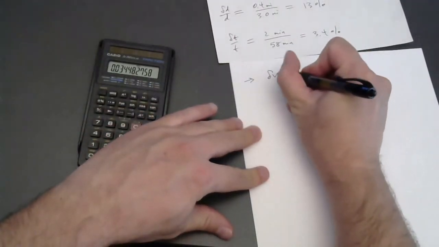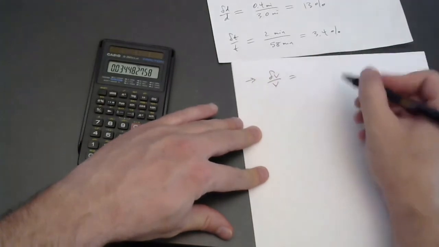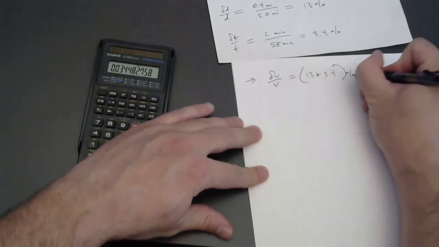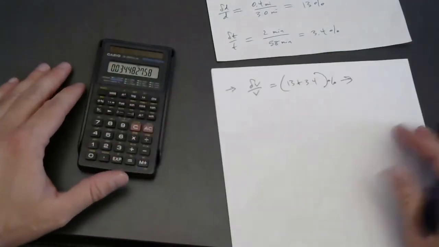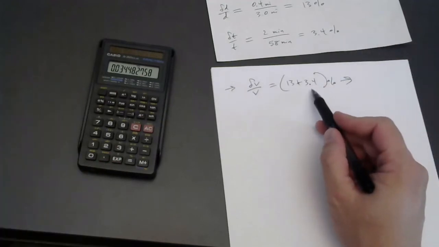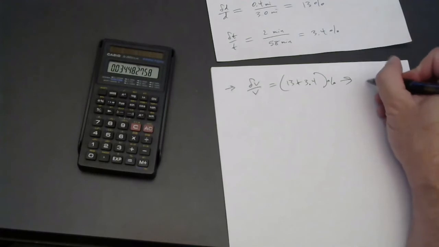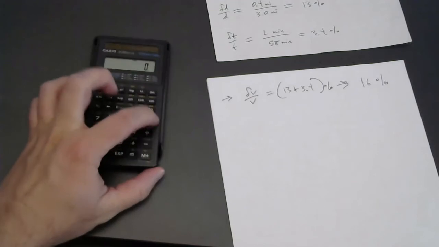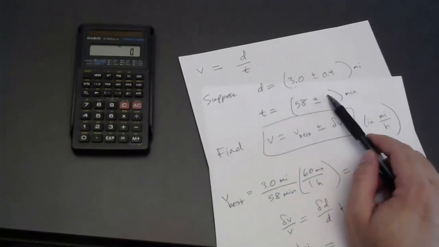Okay, so now we just add them and say that the relative uncertainty in the speed is just 13 plus 3.4%. And rather than say equals, I'm going to put an arrow because I'm going to round. I don't think we really need this 4. Let's just call it 3. 13 plus 3, 16. I could even call it 15 since we like multiples of 5. Okay, so my calculated speed could be in error easily by as much as 16% because it comes from two measurements that are also not particularly precise.